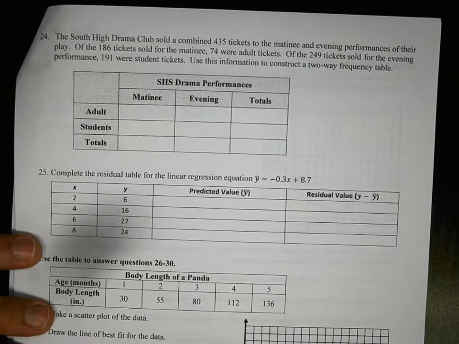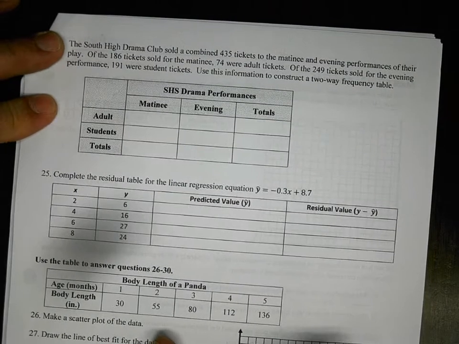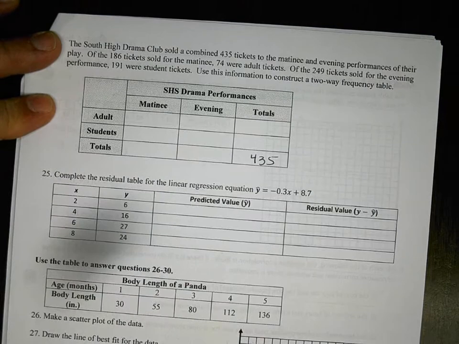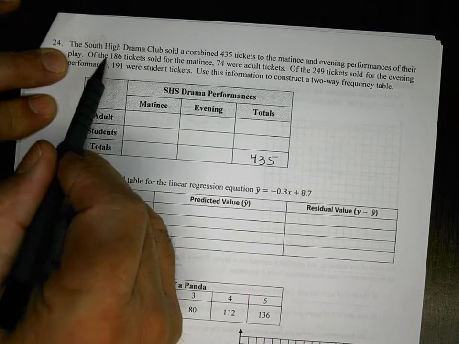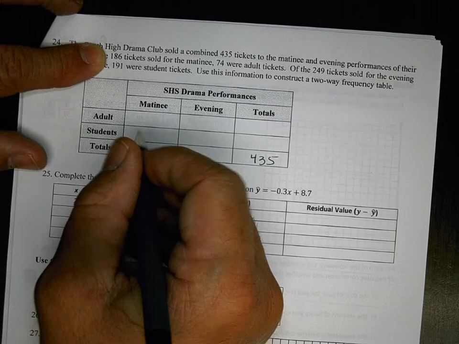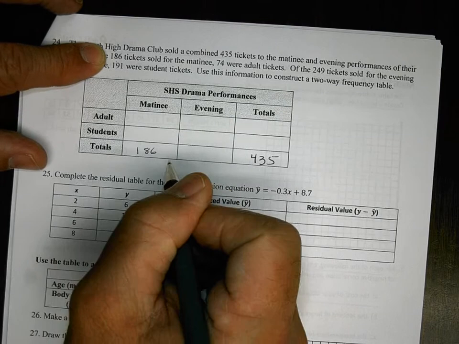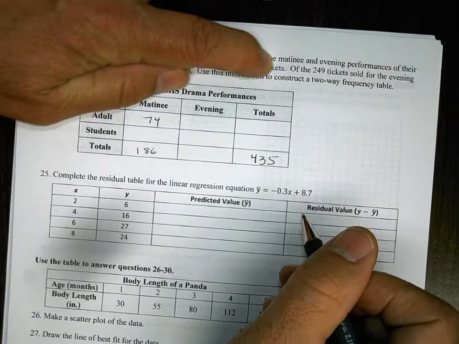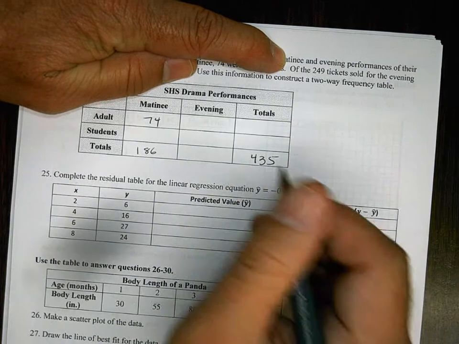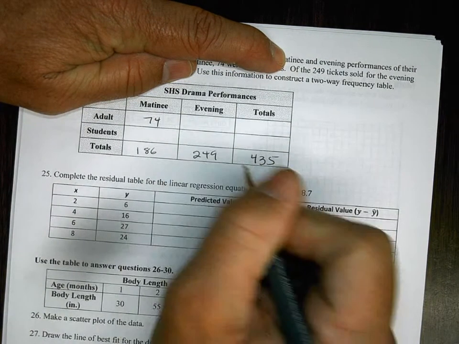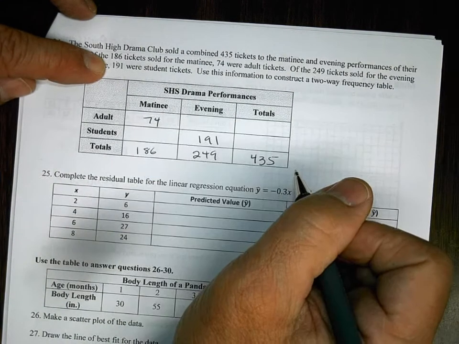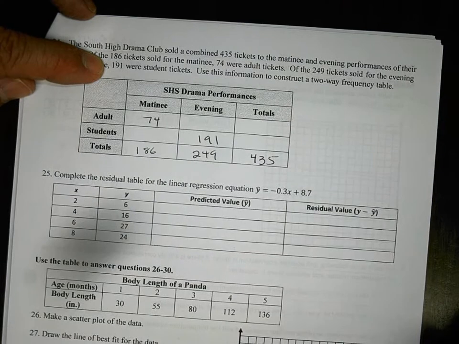Okay, South High Drama Club sold a combined 435 tickets. I'm going to put that right there. To the matinee and evening performances of their play. Of the 186 tickets sold for matinee, so we can put 186 here, 74 were to adults. Of the 249 tickets sold for the evening show, 191 were students. Okay? So, use the information to construct a two-way frequency table.